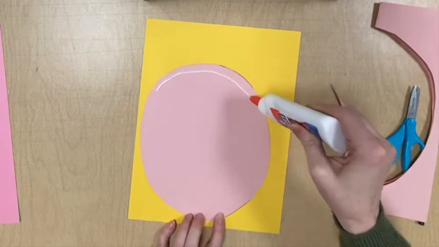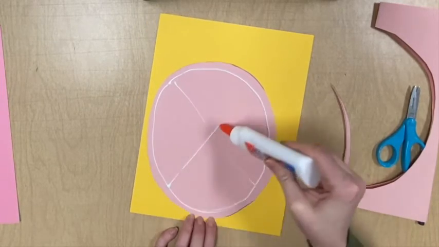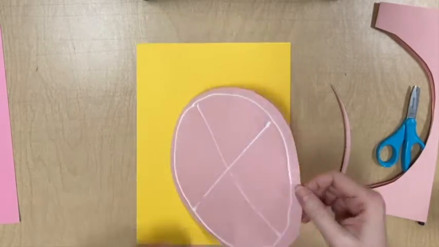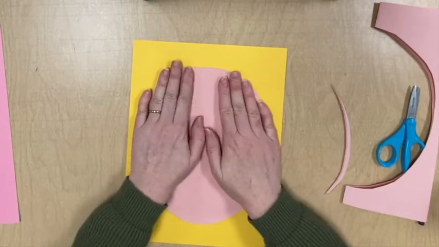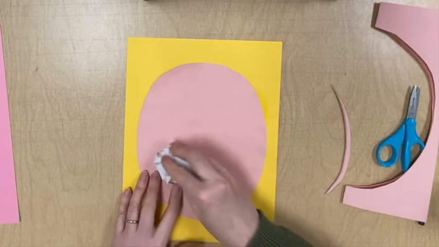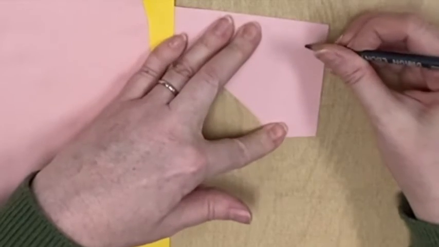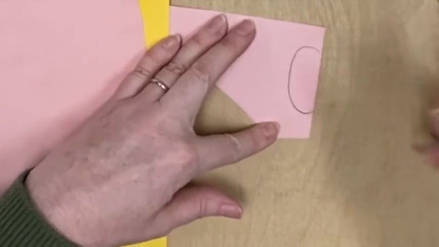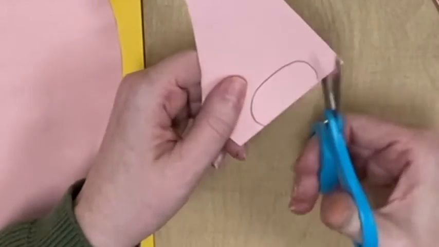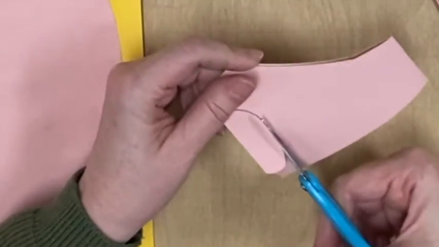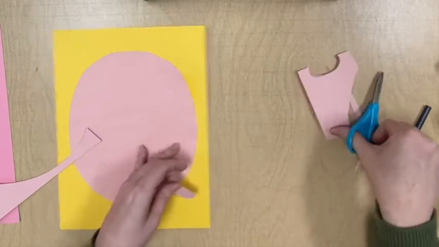Going to add glue by just using a skinny line around the edge, X in the middle. Turn it over, press it down carefully. If you get a little extra glue, just wipe it off with a paper towel. Let's create some ears. I'm going to draw a letter C, but I drew it on a folded piece of paper. So when I cut it out, I will wind up with 2 ears.